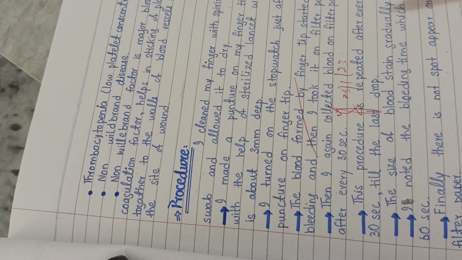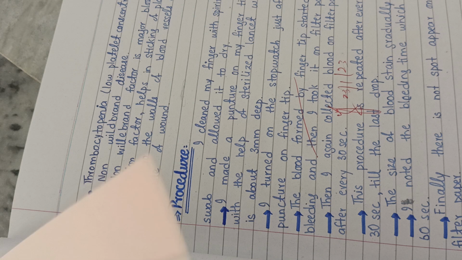So the first drop appears after 30 seconds, then another drop appears after 30 more seconds. So 30 plus 30 gives you 60 seconds. It means your bleeding time is 60 seconds, which is normal. So in that case you will find out your bleeding time.